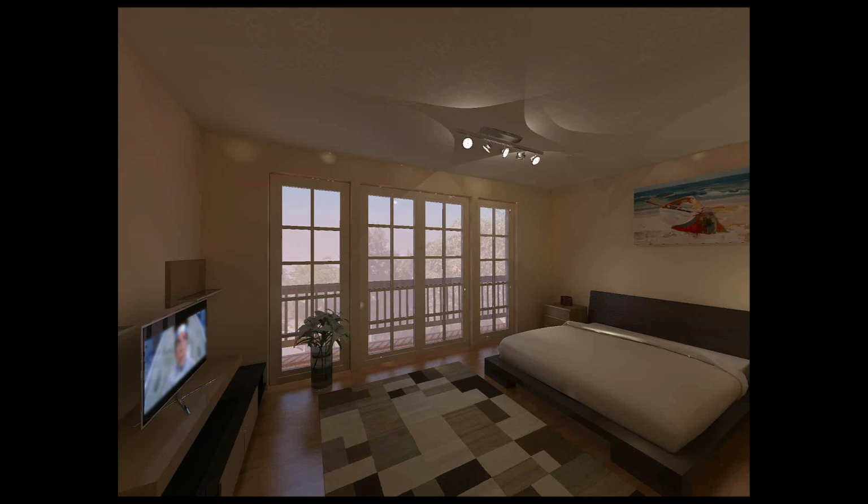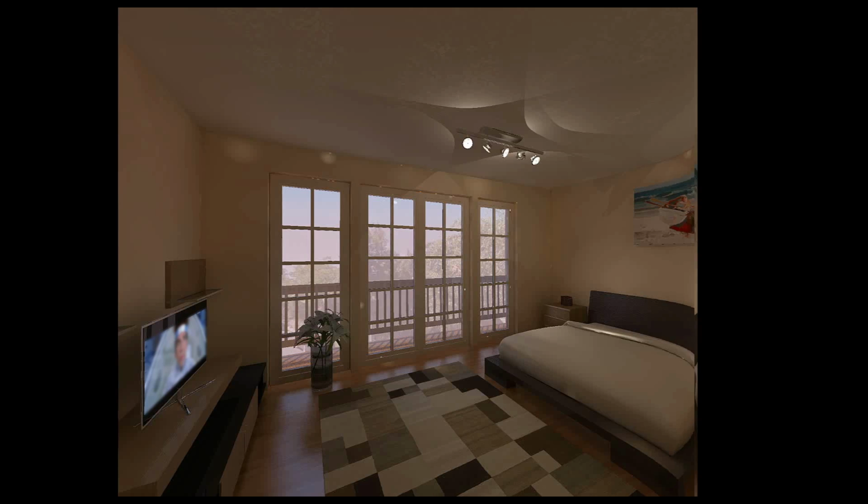And right there is a rendering of the bedroom. You can see the light on the outside, the internal light sources, rendering of the TV. So those are the pictures that should really be able to sell the project to the end client.